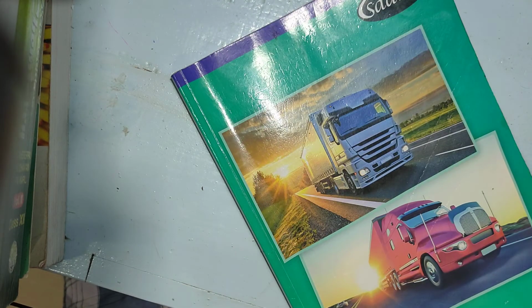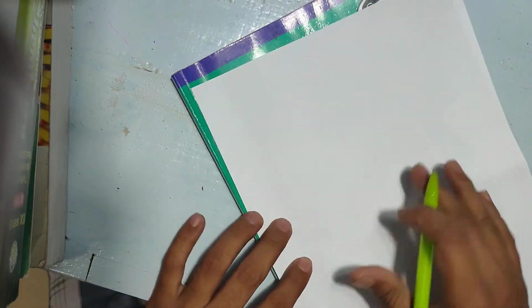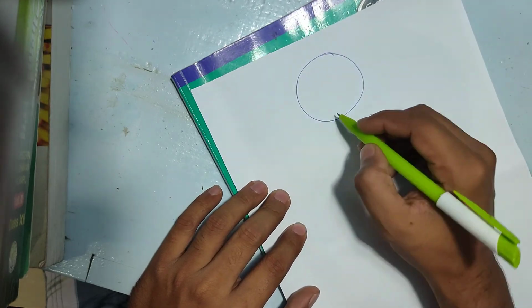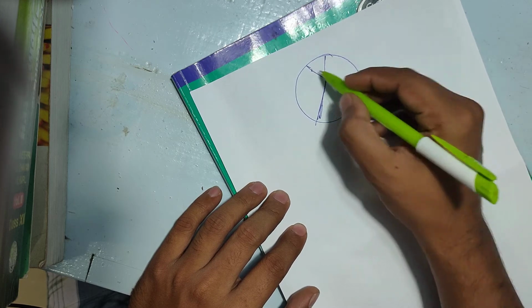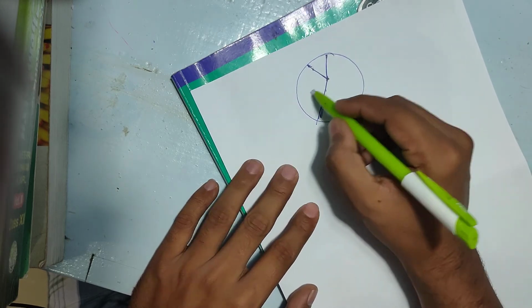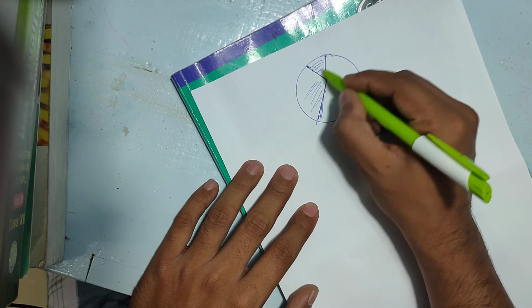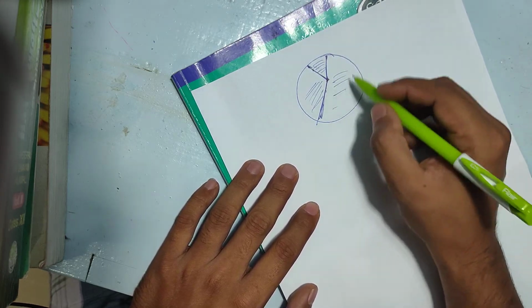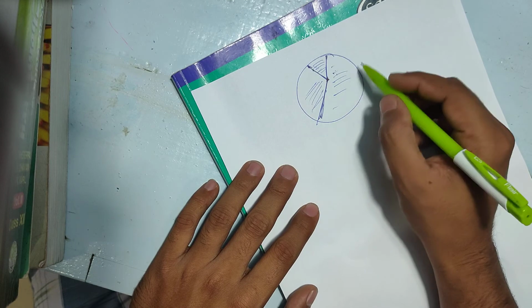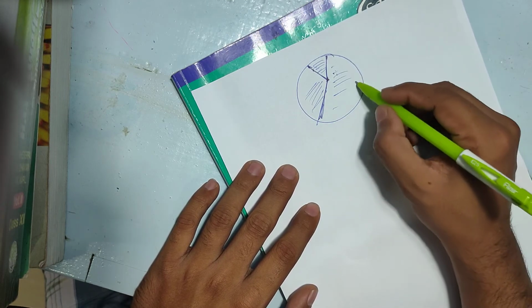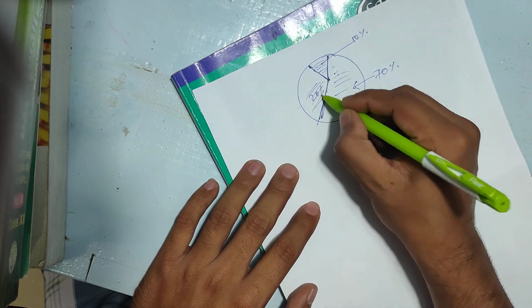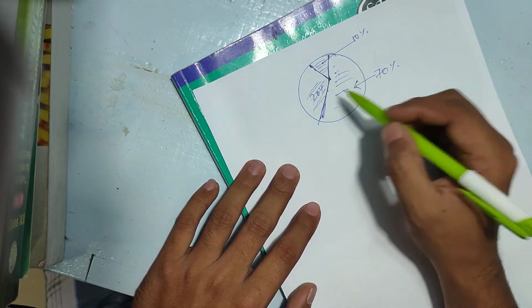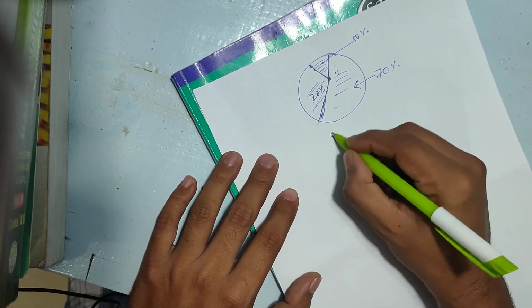Then we have another type of graph that is circular in shape, and different colors are given in it. This is known as a pie chart. In a pie chart, one part will be one color, another part another color. Based on the percentage, the pie chart is prepared. So if it is 70%, 10%, and 20%, the graph is prepared based on the percentages. This is known as a pie chart.